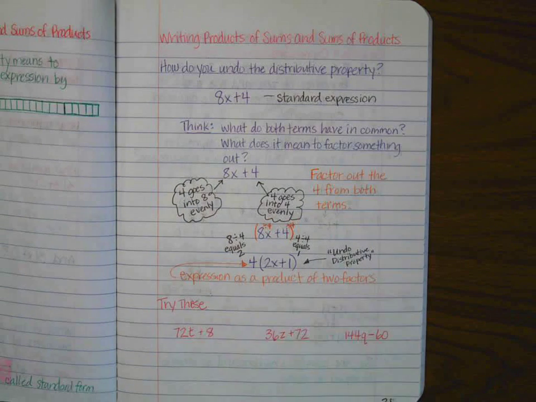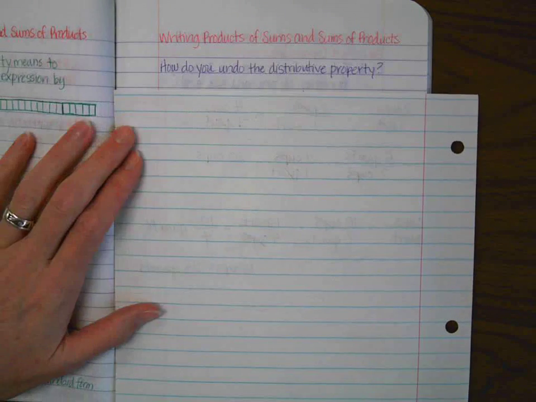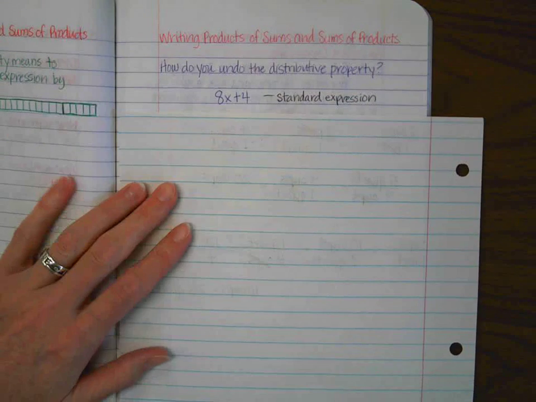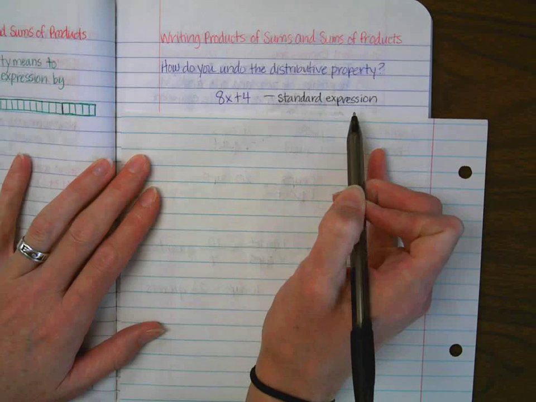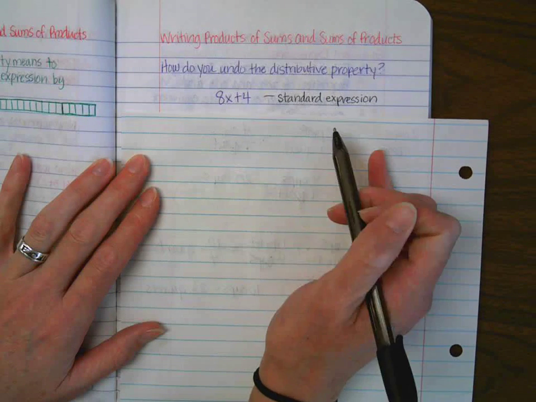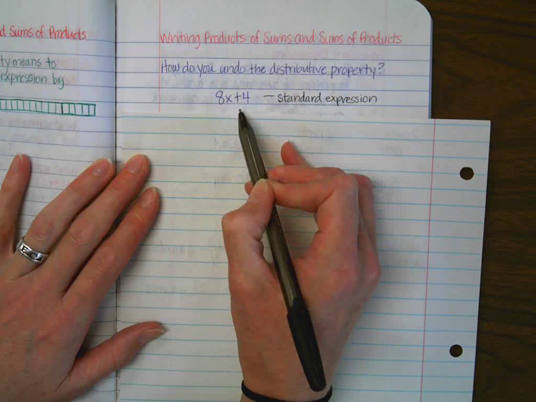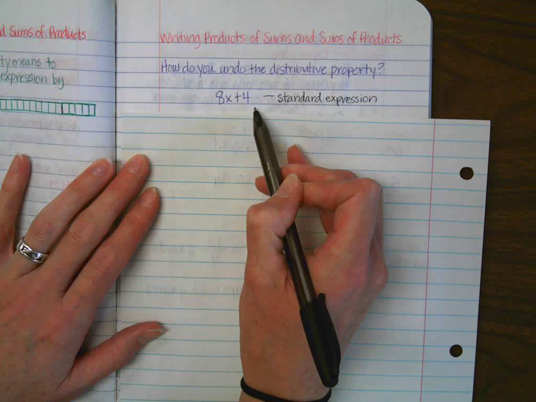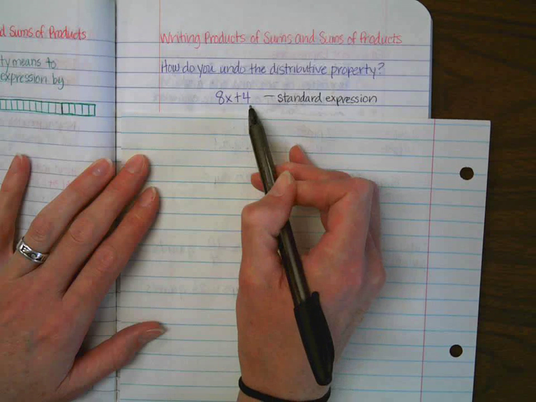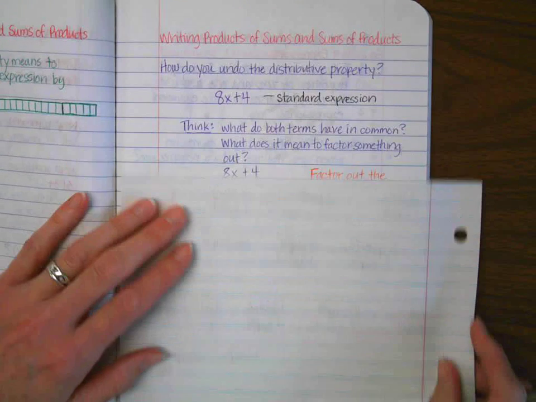Now we're going to learn how you undo the distributive property. Okay? And so the question says, how do you undo the distributive property? So 8x plus 4 is written as the standard expression. That means you applied it. So this is basically the simplified terms put together. And we can't combine them any further because there's no x with both of them. In order to combine them, this one would have to have an x.